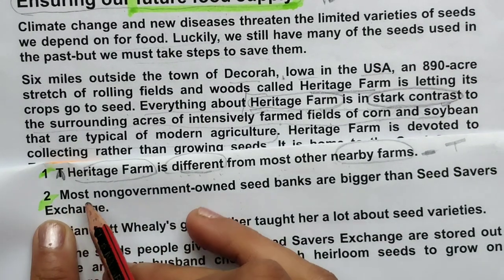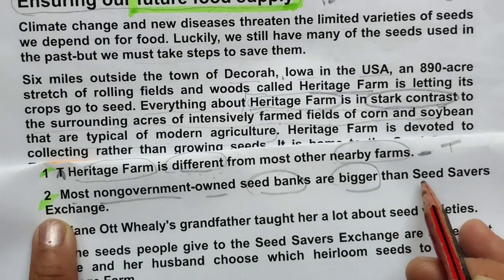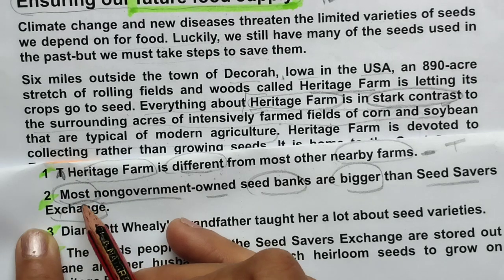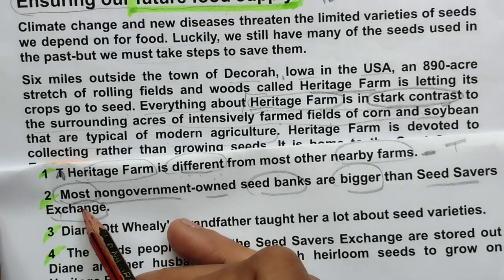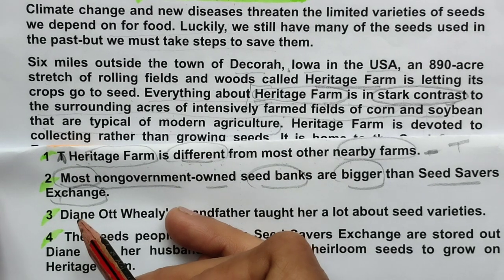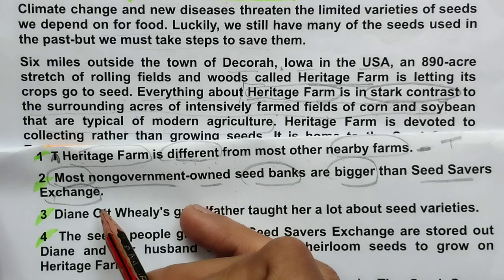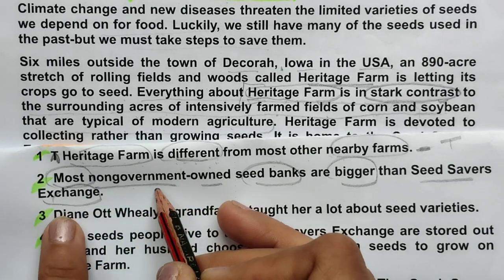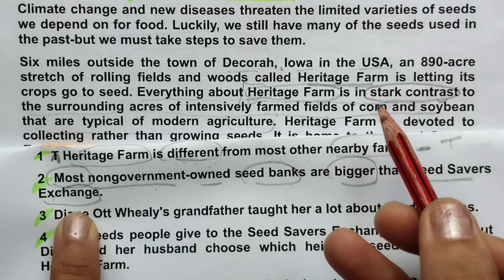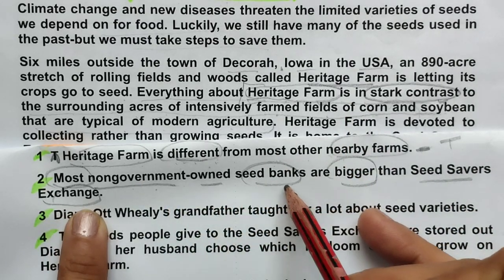Okay, second, most non-government owned seed banks are bigger than seed savers exchange. Okay, if most word is there, so it is 90%, it will be false, but we are making video and of course we want more than 7+ bands. Then we need to analyze the statement and we need to scrutiny the main thing in the passage along with the question. So most non-government owned seed banks are bigger.